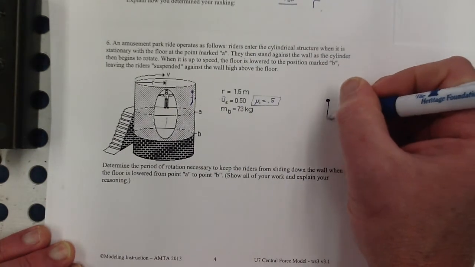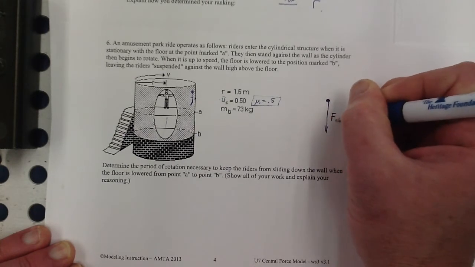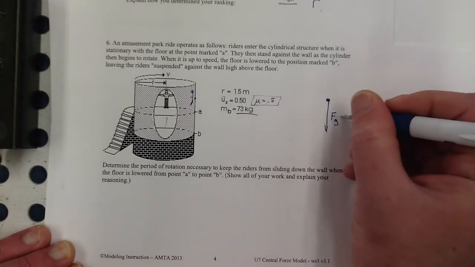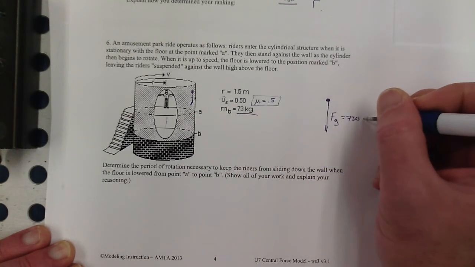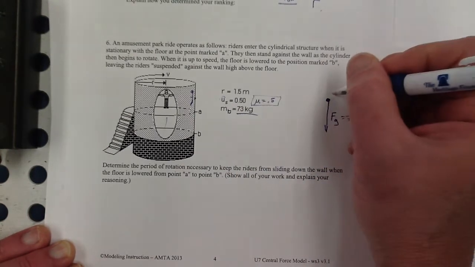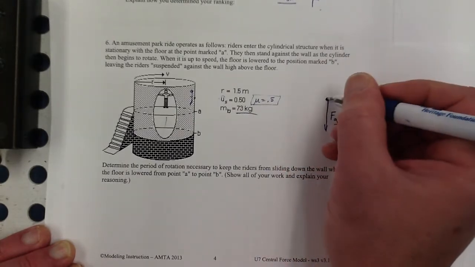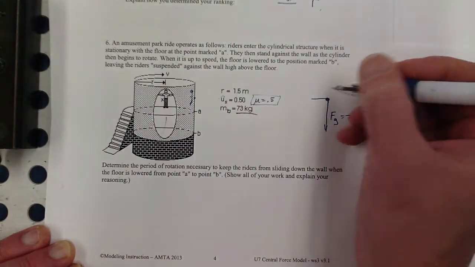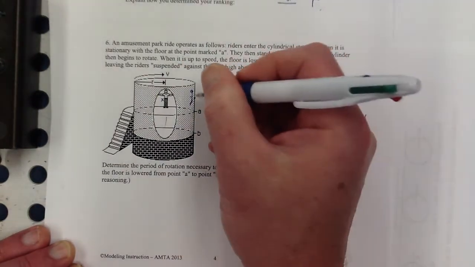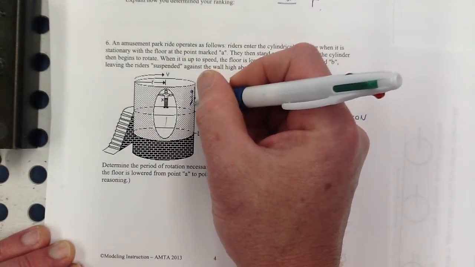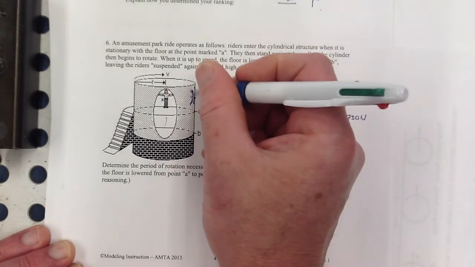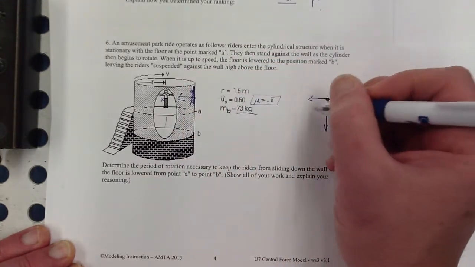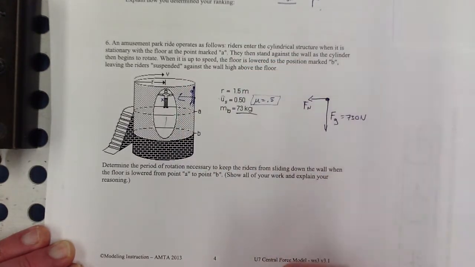Well, of course, there's the force of gravity, and on this rider here, it'd be 730 newtons. And then there's got to be some force toward the center of the circle, which is here in the middle of the ride. What force is that? Well, this person is pinned up against this wall, so the support force from this wall is this way. It's perpendicular to that wall. So this is the support force.